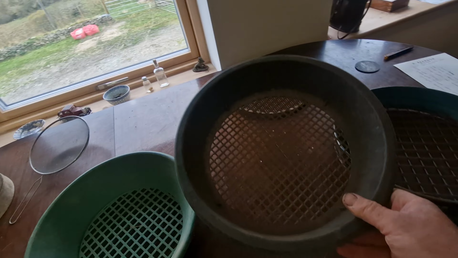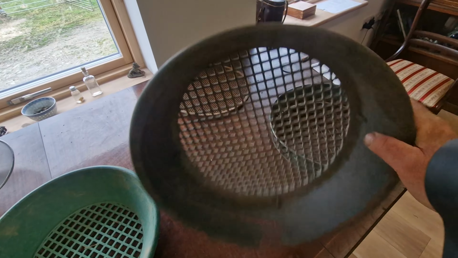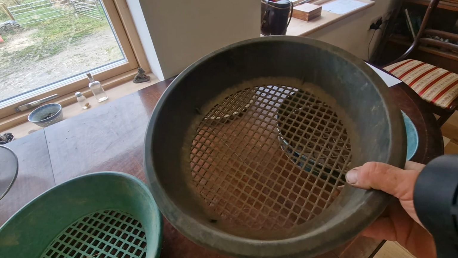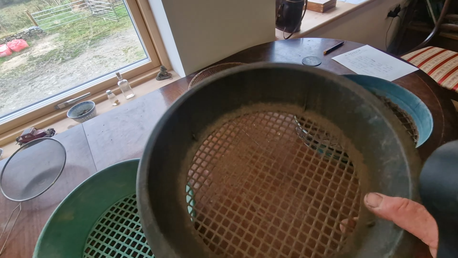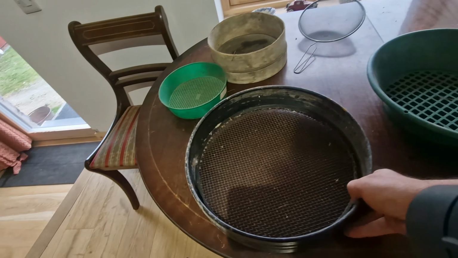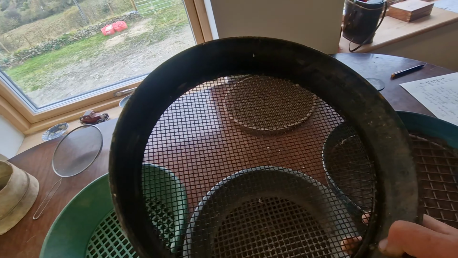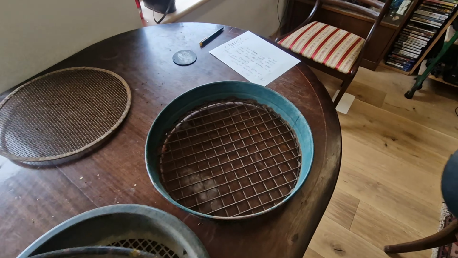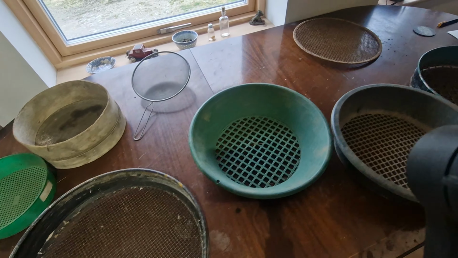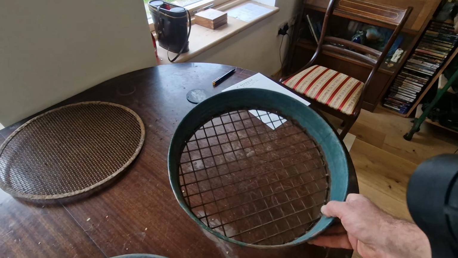I started off with this one. It's still good. These are really cheap, readily available on eBay. I can't remember how much they are. Probably 10 quid. Plenty of them. There's plenty of metal ones as well. You can watch the video on this channel where I smash that out and weld the 1 inch mesh in. I'll leave a link in the description for how to make the 1 inch classifier.